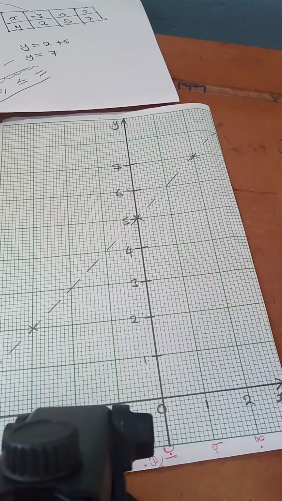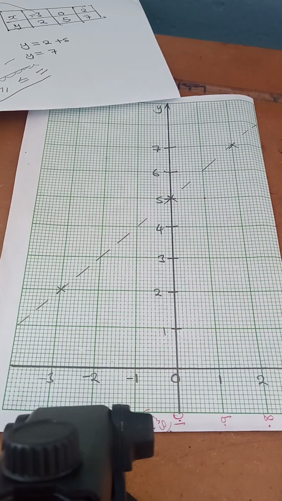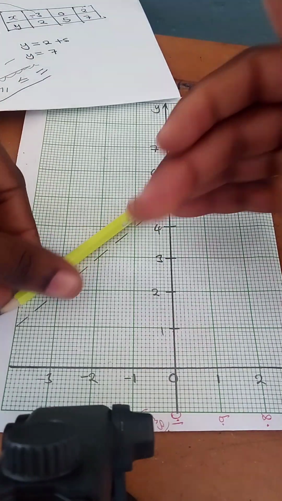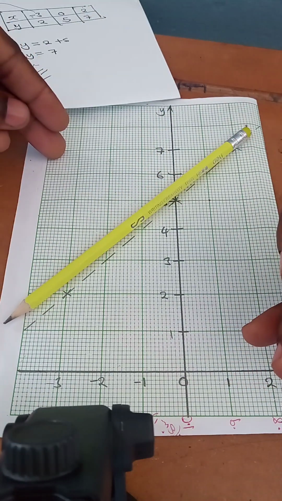Okay, so now here is the last part. For the last part, you want to pick a point either on this side of the line or this side.